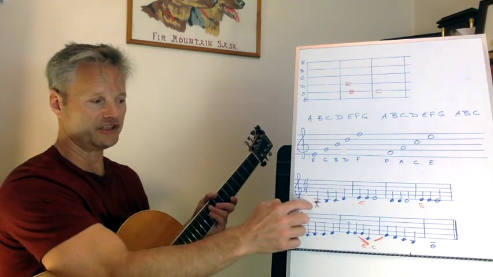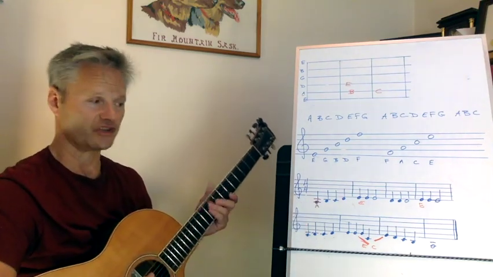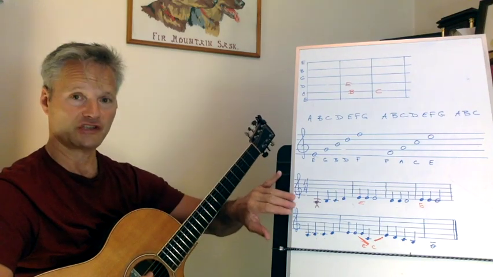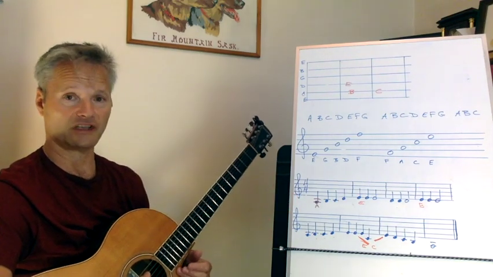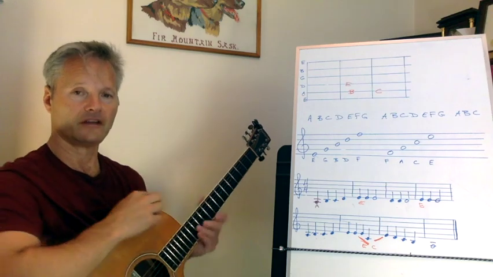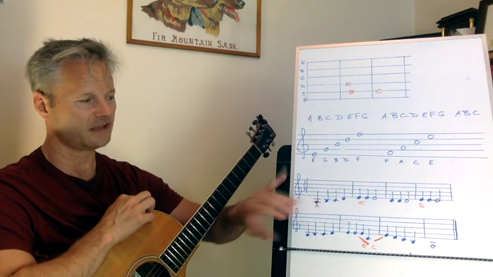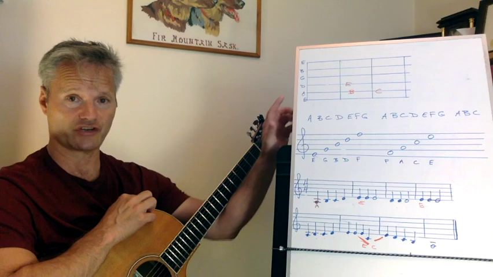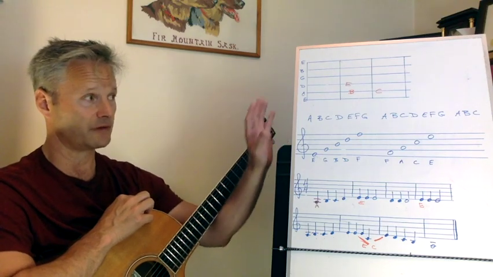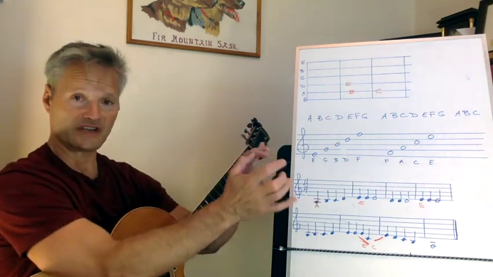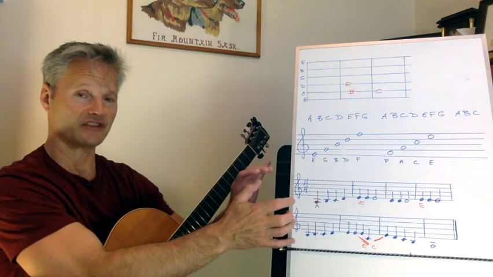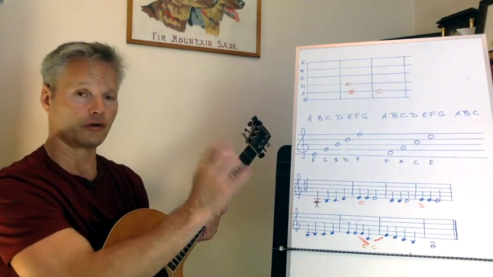Brute fact number 2, A is the note we're starting on. If you put 2 ledger lines under the staff and put a note on the line, that's your A. Do not look at that and say, oh yeah, I guess that line might represent the 5th string, and that A might represent open. No, there's nothing here that visually represents a string or an open note or a fretted note.